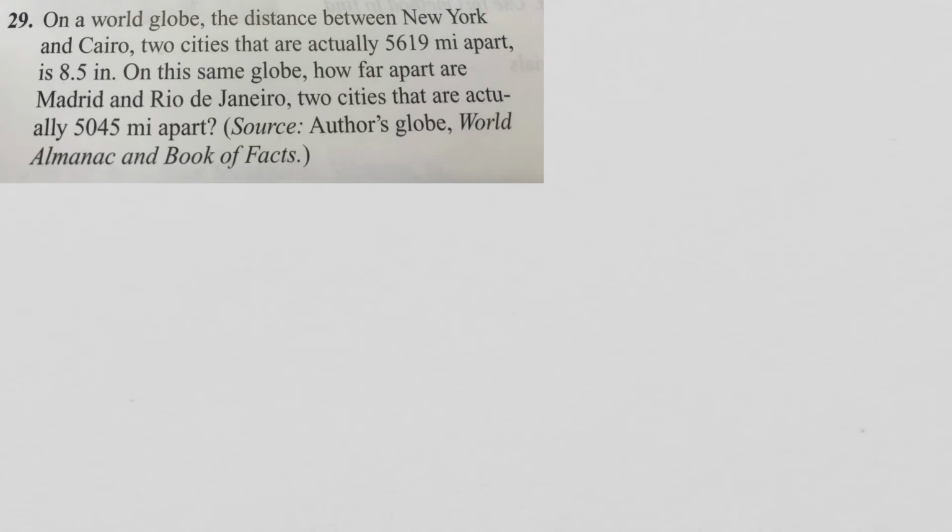Okay, again, we're going to use a proportion to set this up. And we're going to set 2 different situations equal to each other. So the first situation is this many miles represents this many inches on a map. So I'm going to put miles to inches. It doesn't matter which one you put on top and on the bottom as long as you're consistent with both fractions. So I want to make this over here so I don't flip-flop one of the fractions by accident. Okay, so 5619 miles represents 8.5 inches. That's one situation. The other situation is 5045 miles.